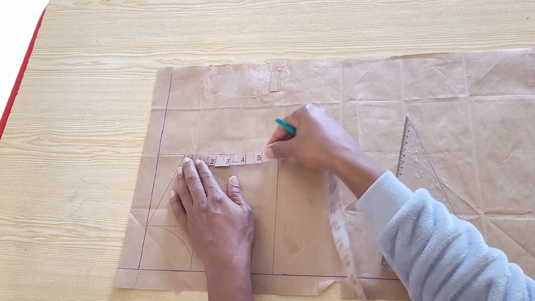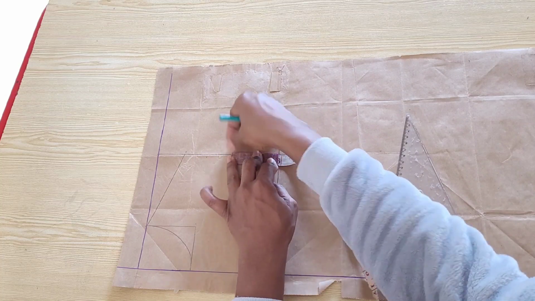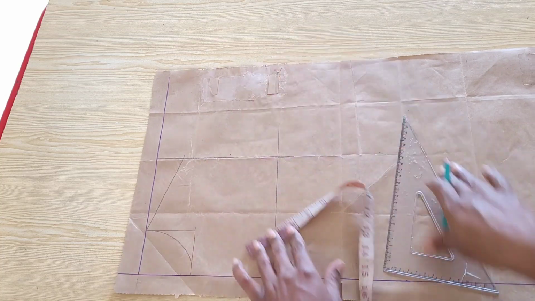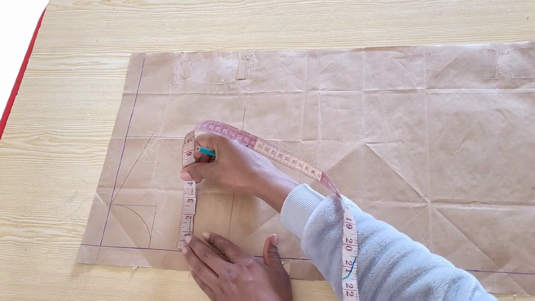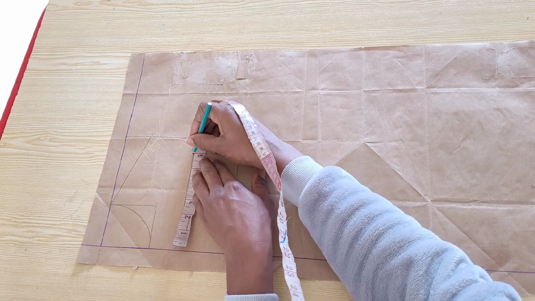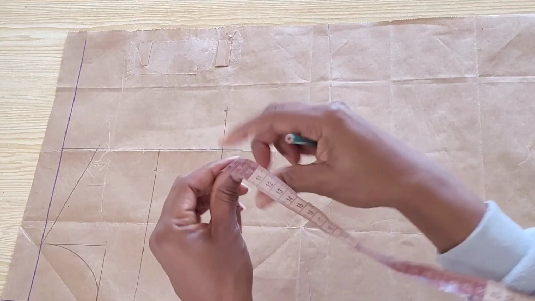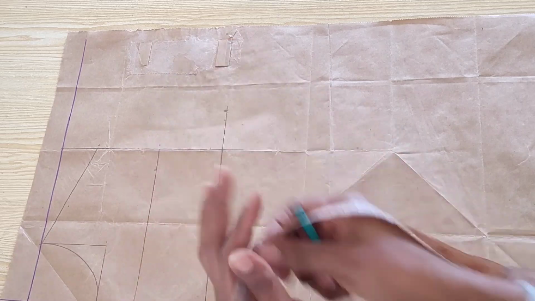I'll find the midpoint from my shoulder slope point to the bust level. I will square out this point, and this line becomes my chest level. On the chest line, I will place my front chest measurement or armpit to armpit measurement. The difference between half shoulder to armpit measurement for a standard sleeveless top should not be more than 1 inch.